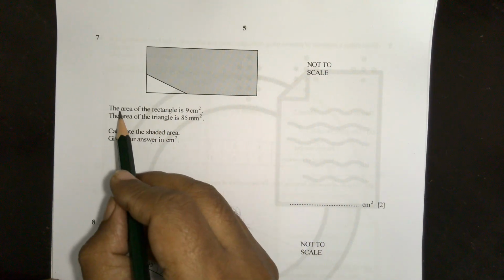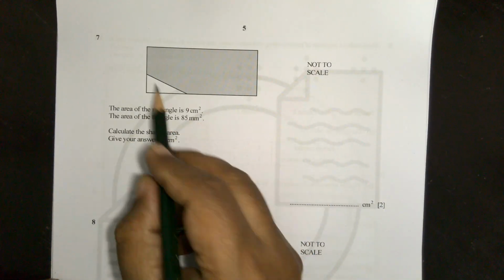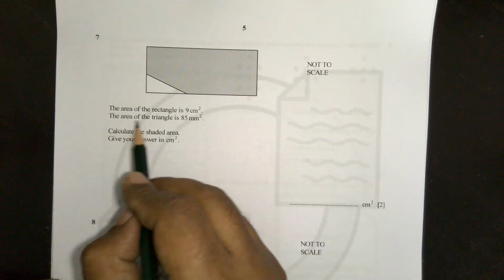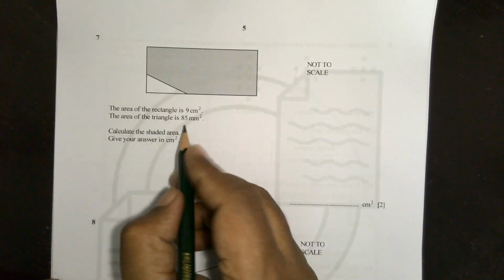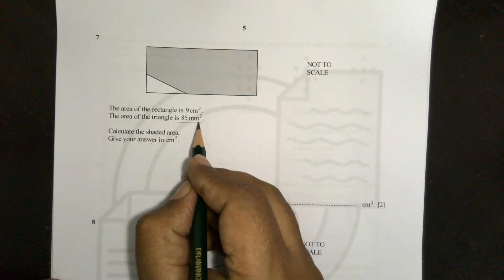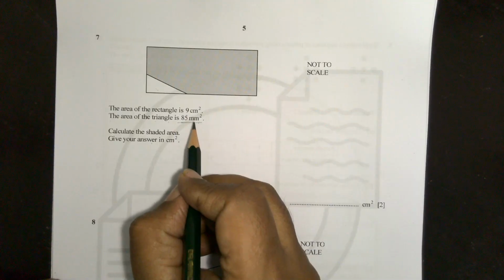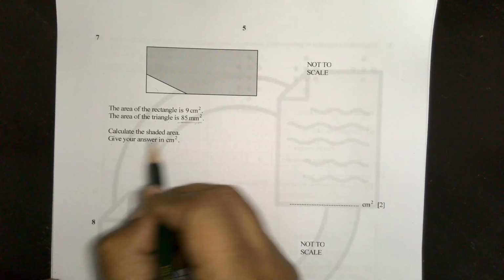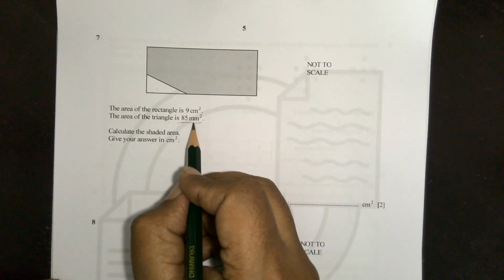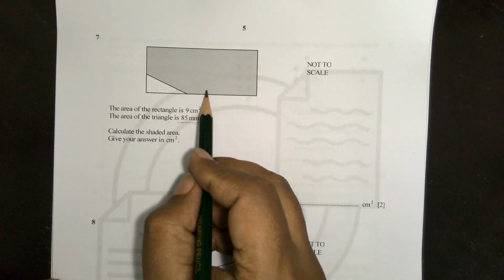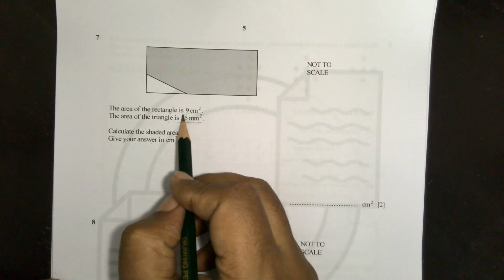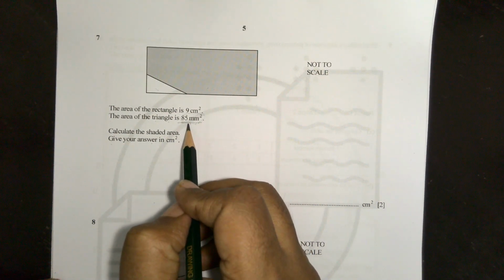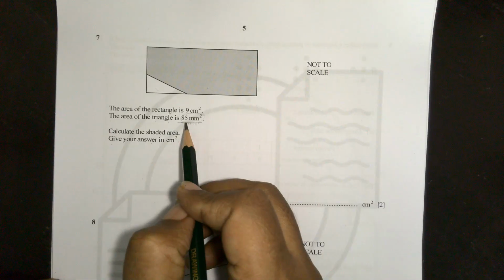The area of the rectangle is 9 centimeters squared. The whole area is 9 centimeters squared. The area of the triangle, this white part, is 85 millimeters squared. It is given in a different unit. Calculate the shaded area. If it was given in the same unit, we would have simply subtracted from 9. But since it is given in a different unit, first we have to find this area in centimeters squared, then subtract.